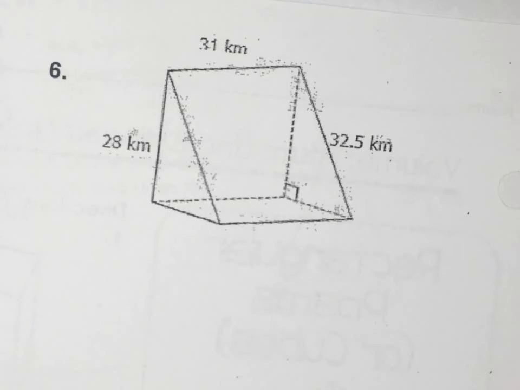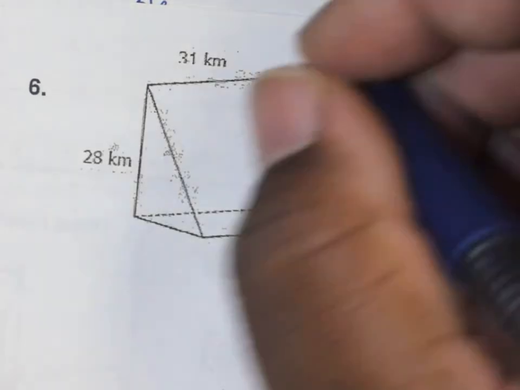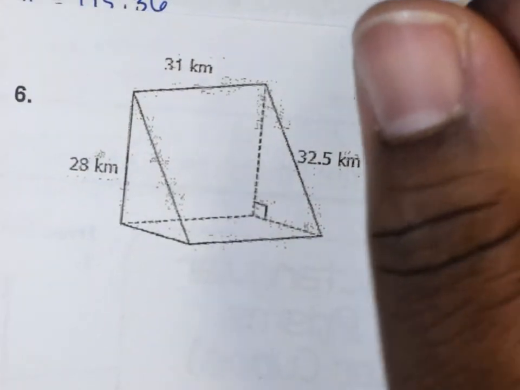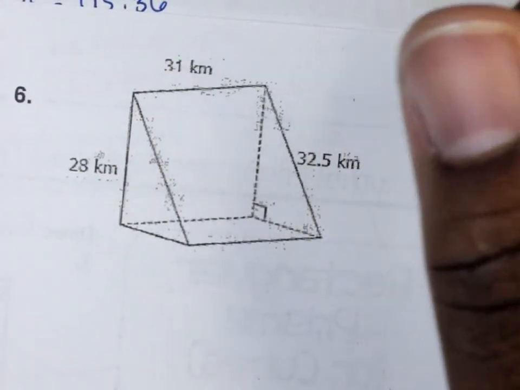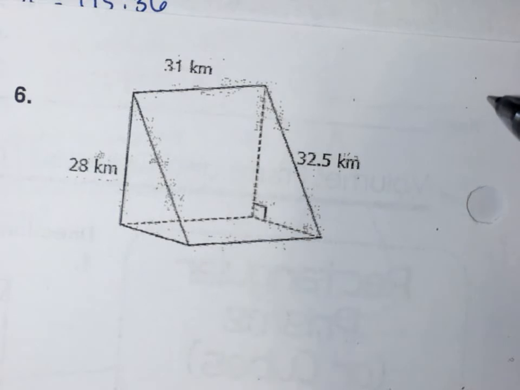What we got? Oh, 6 next. Faith, what's this shape? It always amazed me on this one. Y'all always get confused on this one for some reason.